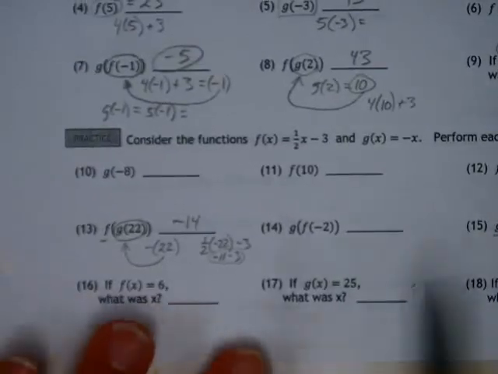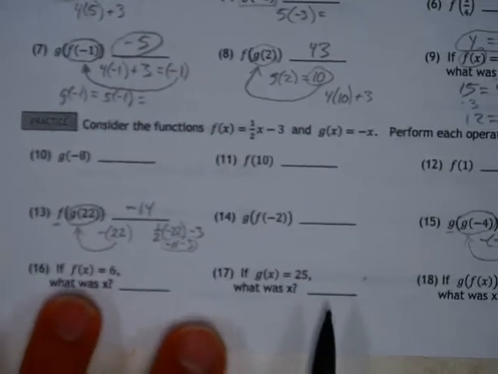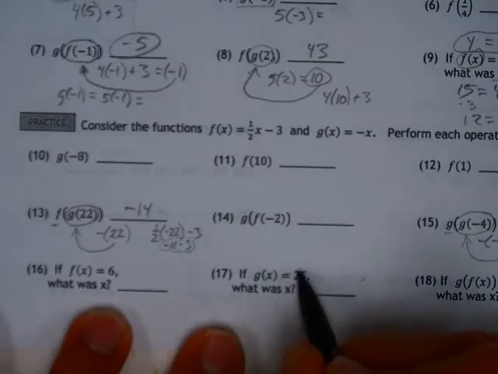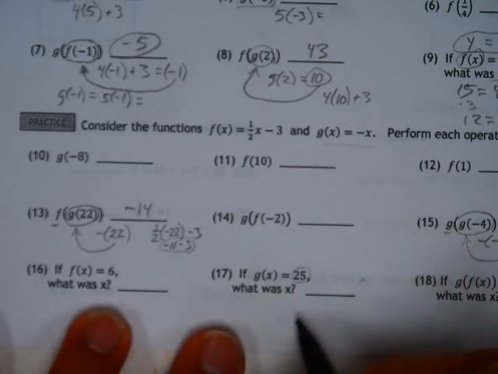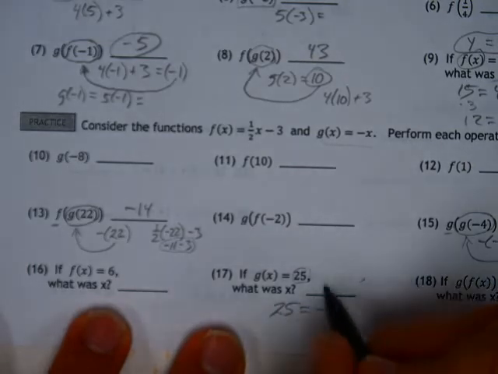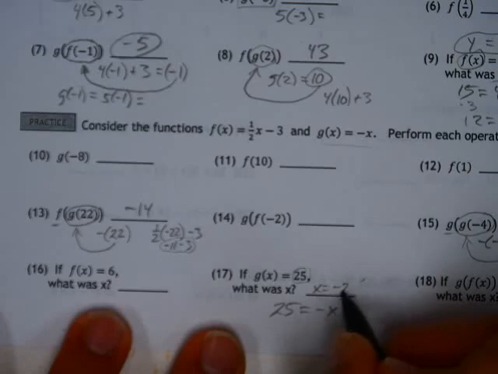And finally, if we go back and do one of these things again here, if g of x equals 25, then we're saying y equals 25 with this equation. So 25 is equal to a negative x, therefore x must be a negative 25.